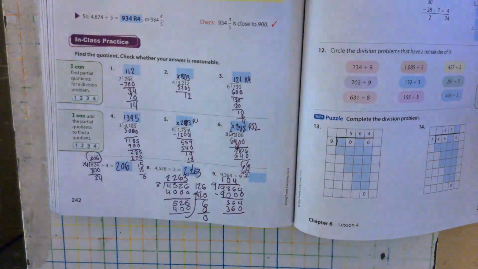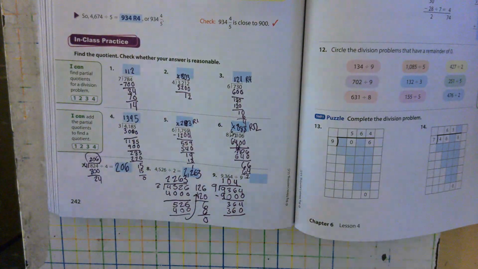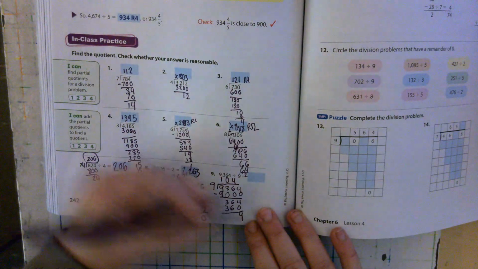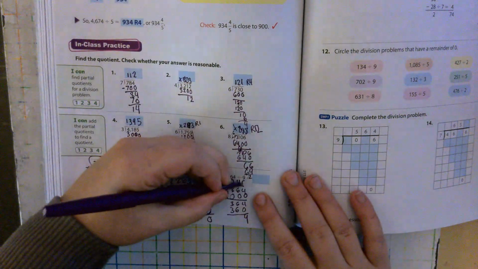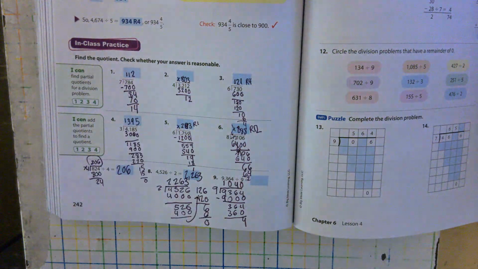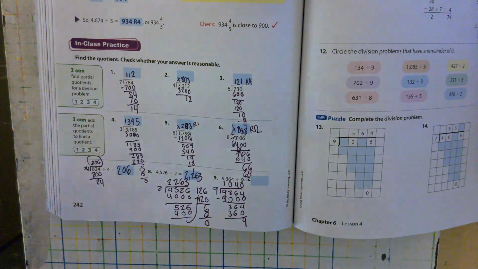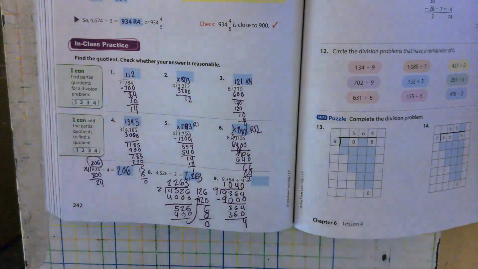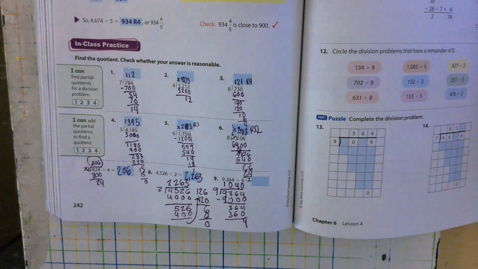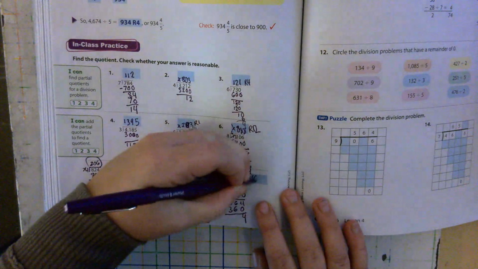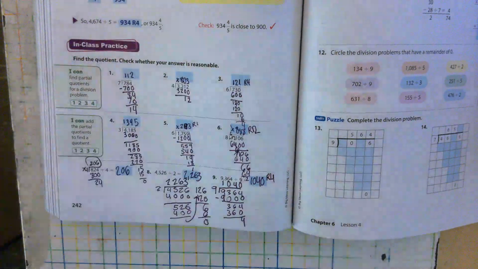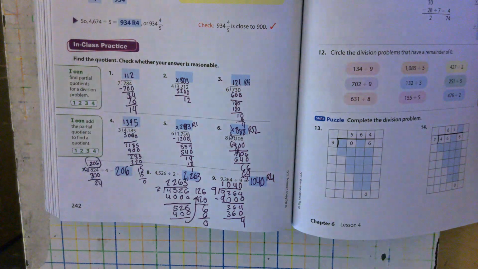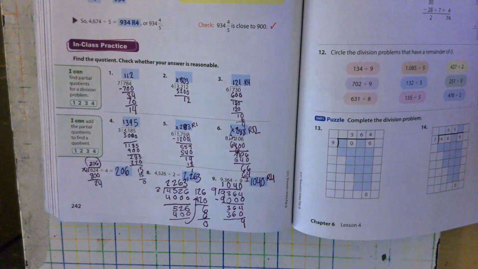What's 364 minus 360? 4. Can 9 fit into 4? No, so we put a 0 because it fits 0 times. And Orion, what's my remainder? 4. Good. So what's my full answer altogether? 1,044. Good job. Thank you. Claps for Orion. He is getting dojos for that. All right, Carly, correct answer.